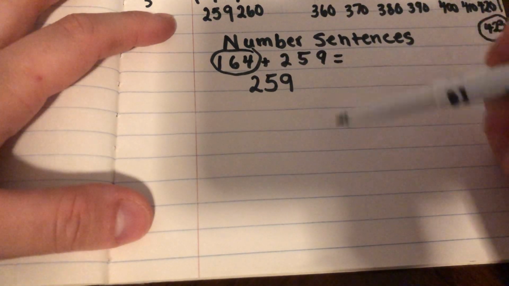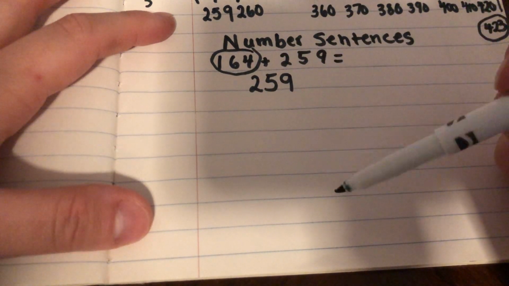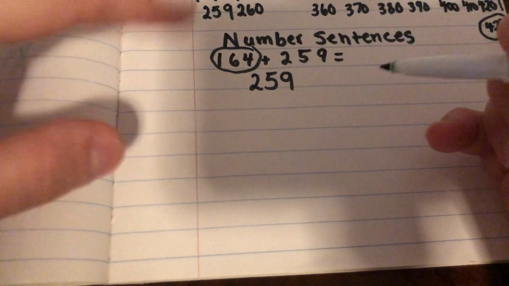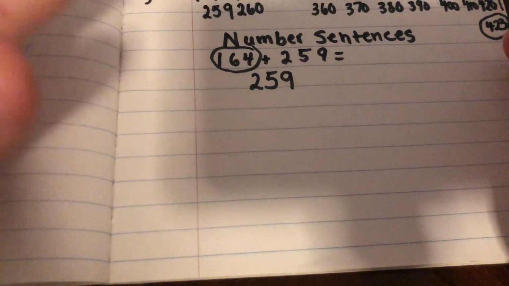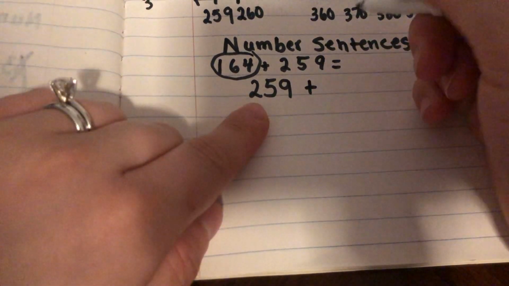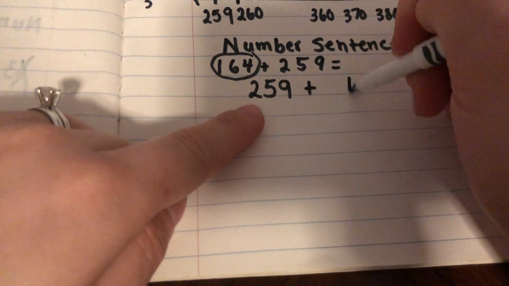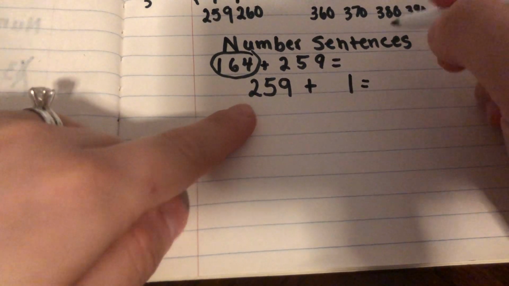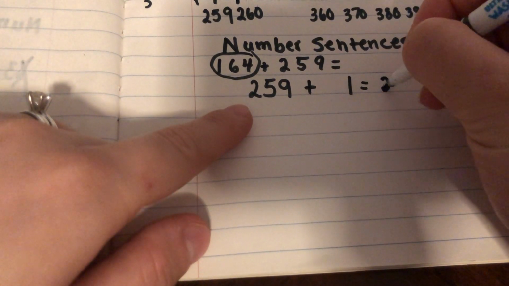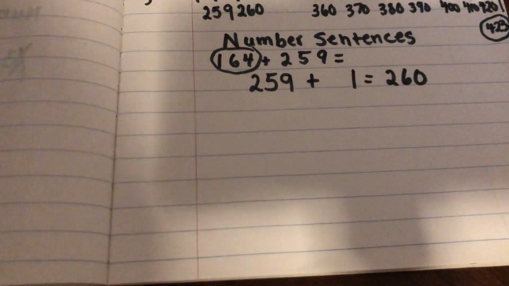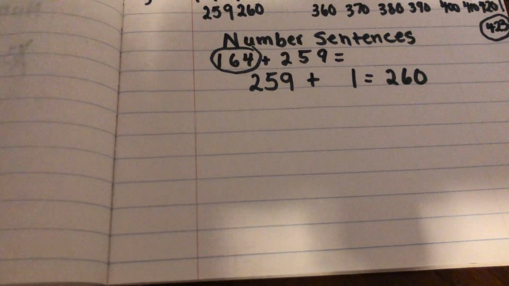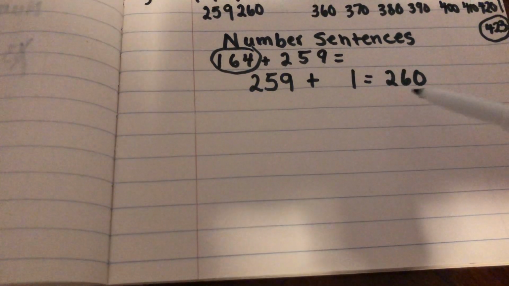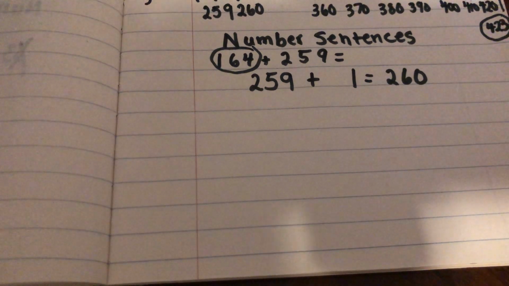So again, we're using the number 164. This will be in this section, what we're adding to 259. So it will add up to 164. You will see that at the end. So what I'm going to do is I'm going to make this a friendly number by just adding a 1 to it. This way, I get 260. I like to work with friendly numbers better. You don't have to start this way, but I prefer to get a friendlier number.